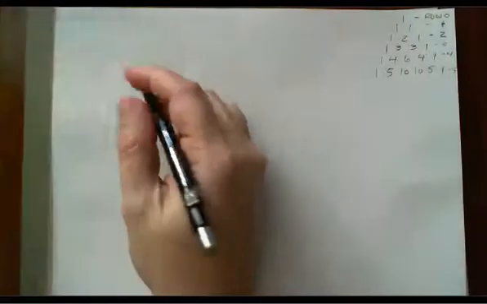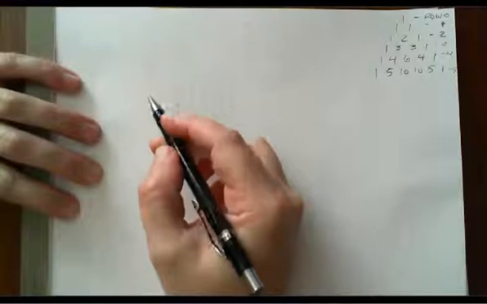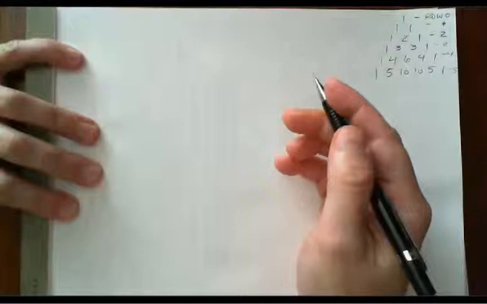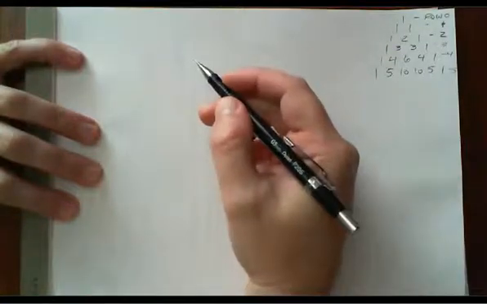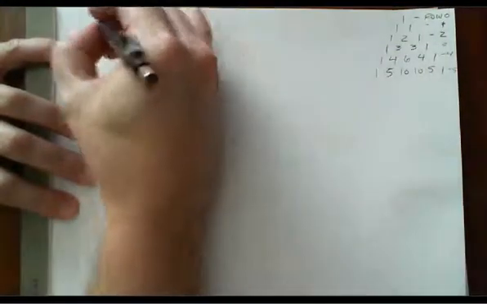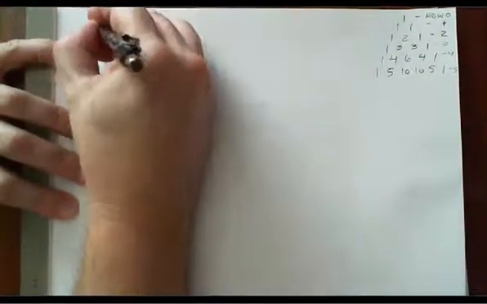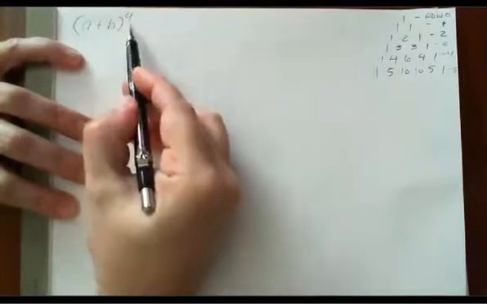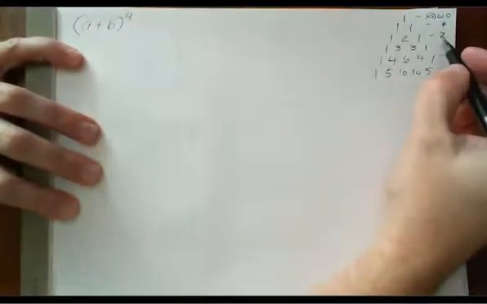Alright. I'm going to go through two examples here. The first example, I'm just going to use something where the variables in the binomial don't have any coefficients, and then we're going to do a more difficult example where we do have some coefficients. Alright, first thing I look at here is the exponent, which is 4. That means I'm going to use row 4 of my triangle.